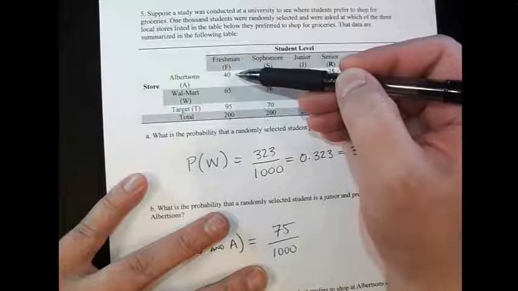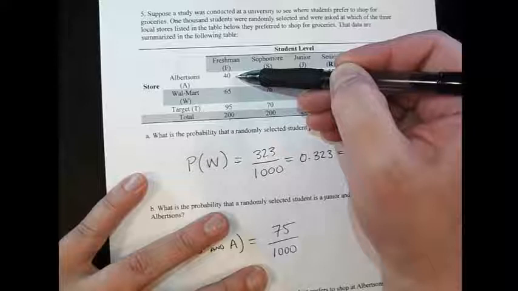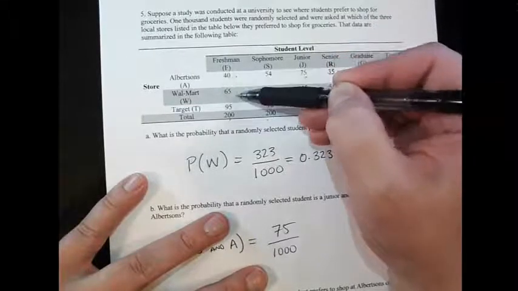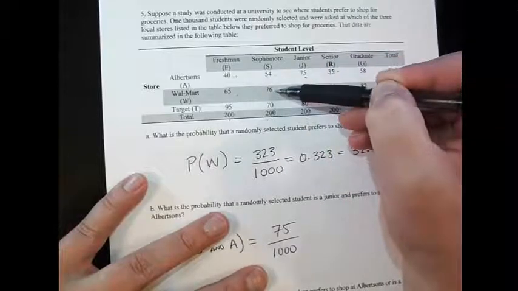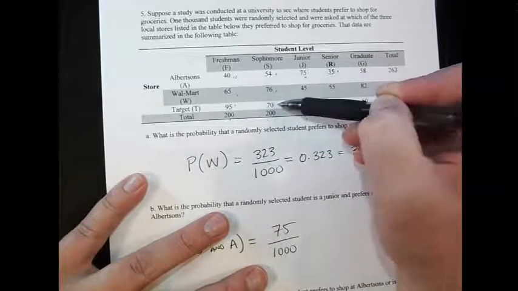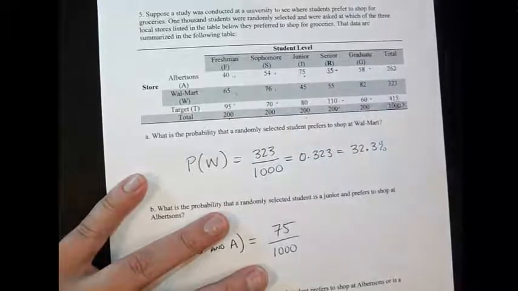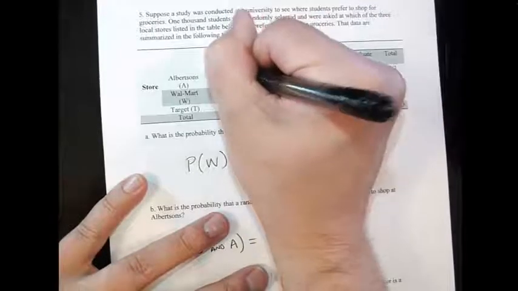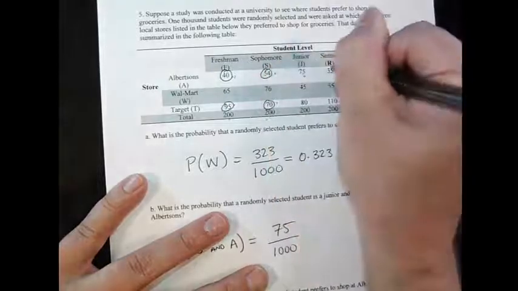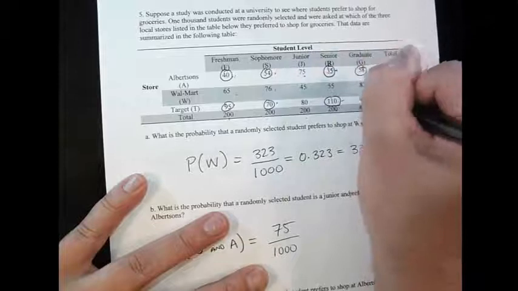This person is neither of those. So it really means I'm looking at that person, this person, this person, this person, this person. Oh, whoops, not Walmart, sorry. That person and that person, that person and that person, that person and that person, that person and that person. So the 40, the 95, the 54, the 70, the 35, the 110, the 58, and the 60.